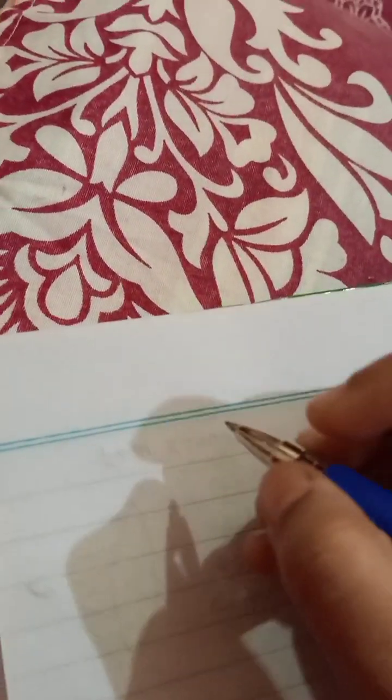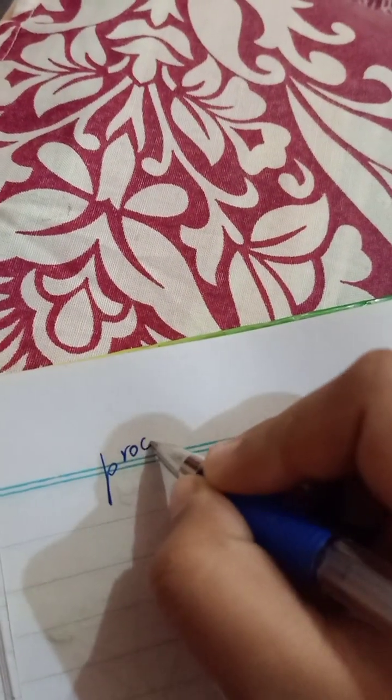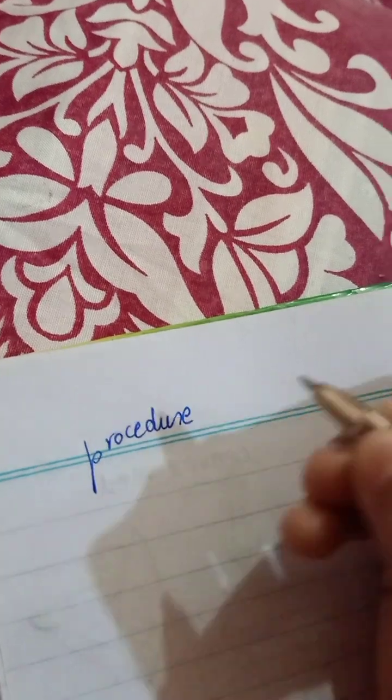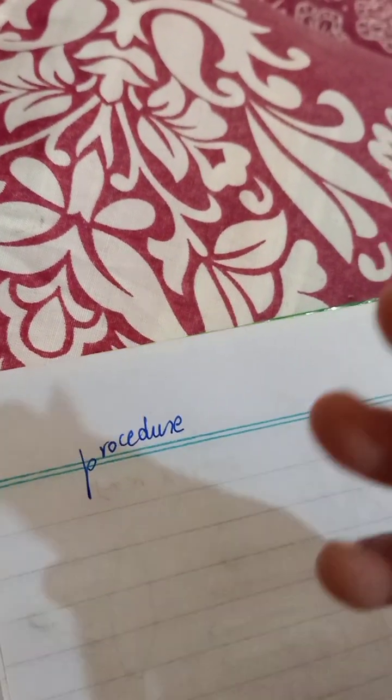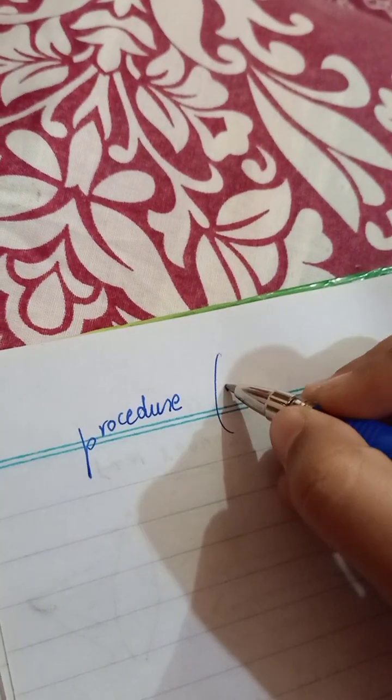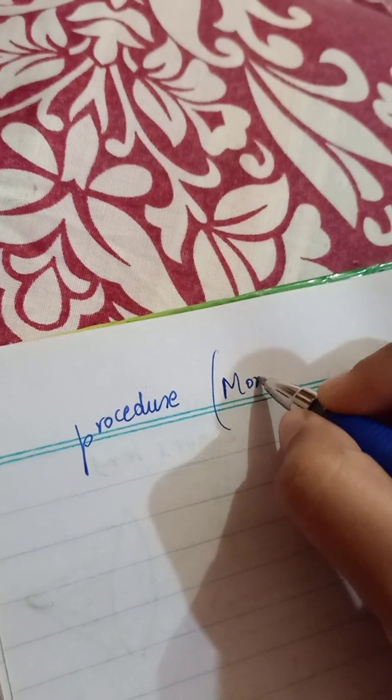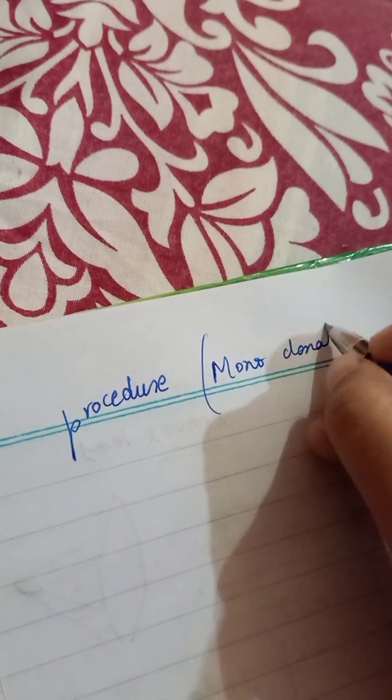So in today's video we are going to discuss the procedure. As you all know, in the previous video we discussed the monoclonal antibody. Now we are going to discuss the procedure of how the monoclonal antibody is basically made.